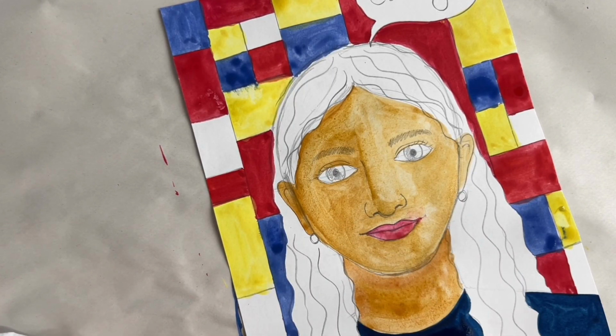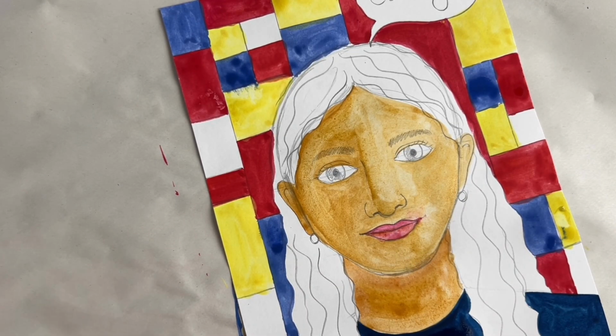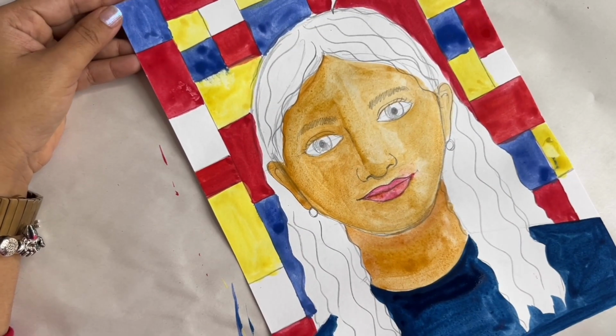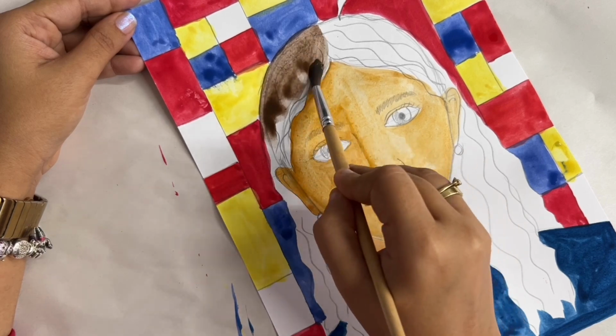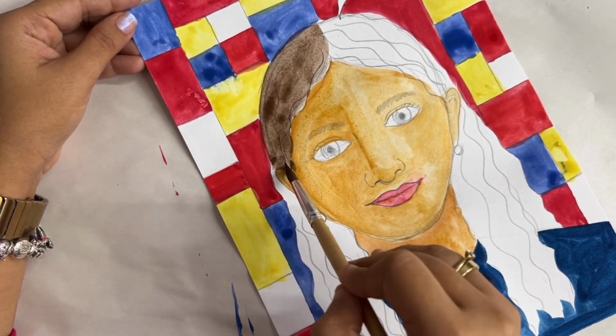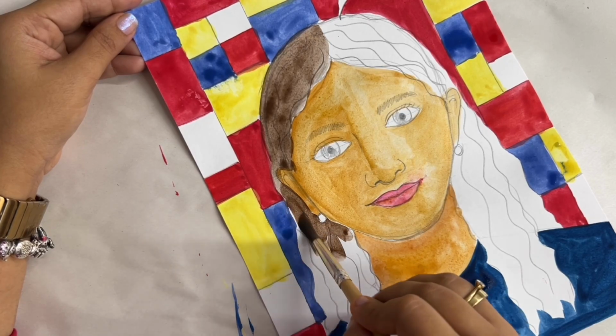I am finally painting the lips of my painting, and you can see I'm not happy with the color I got, so I lifted some color with the tissue paper or the paper towel. In case there's any extra water or extra color on your paper, you can always dab the tissue paper or paper towel and it lifts the color off. So that is something you can always do.